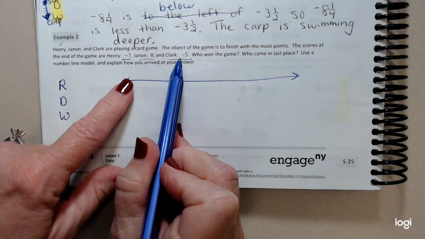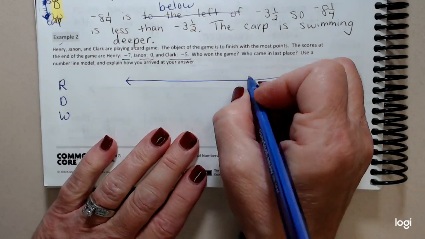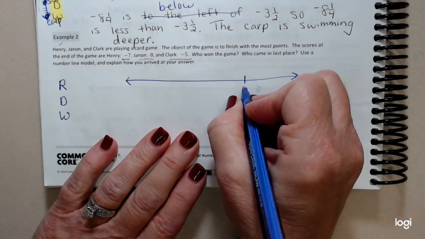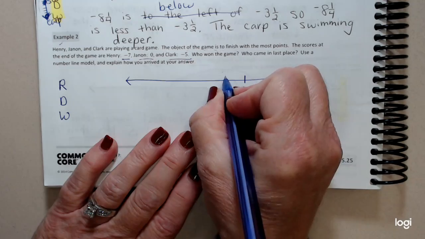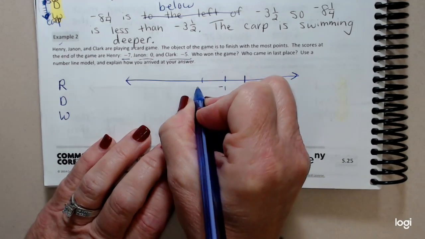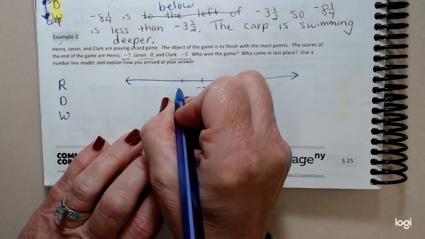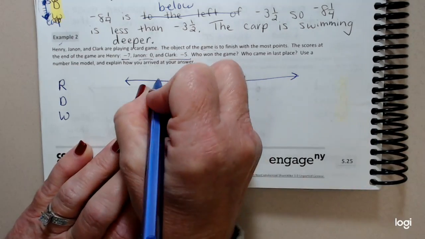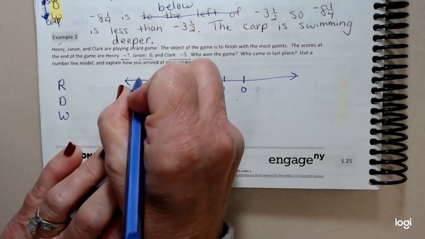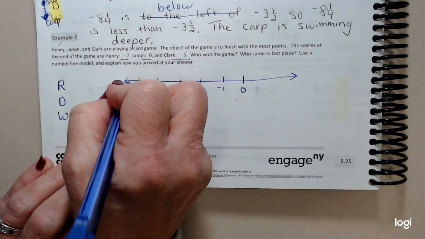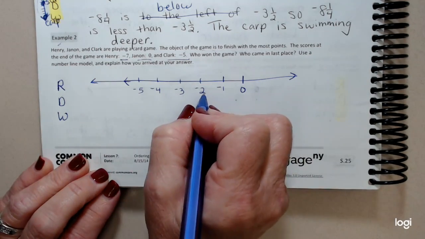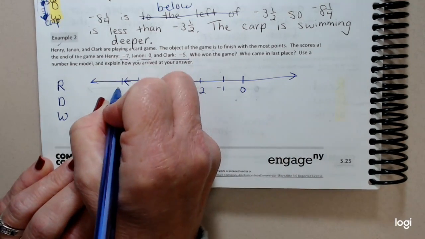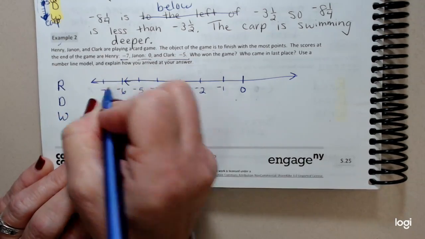Since all of these are negatives, I'm going to put 0 over here to the right side, and then I'm going to do -1, -2, and try to get all the way to -7. I might have to extend my number line. -6 and -7.